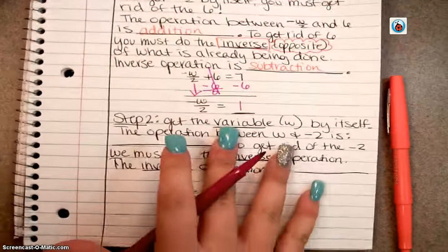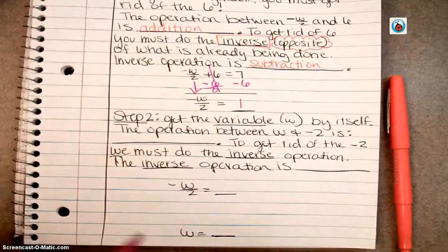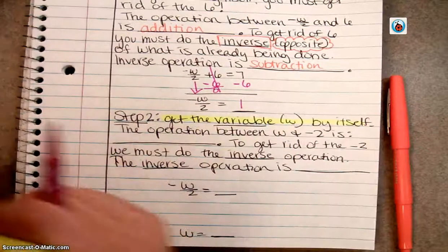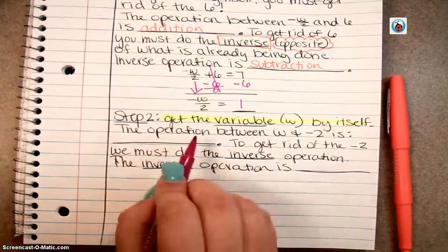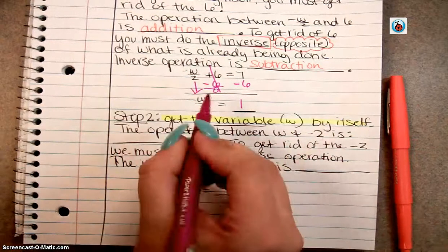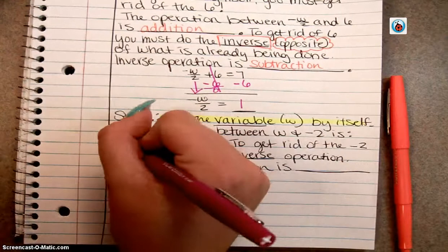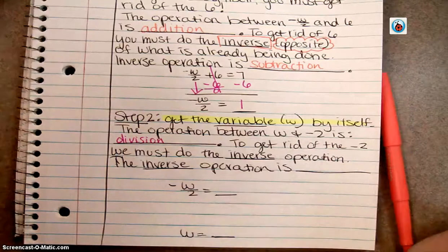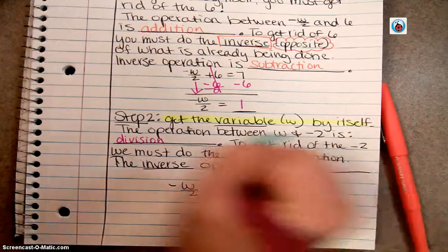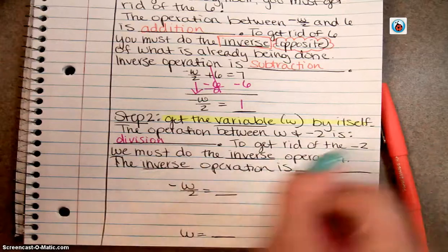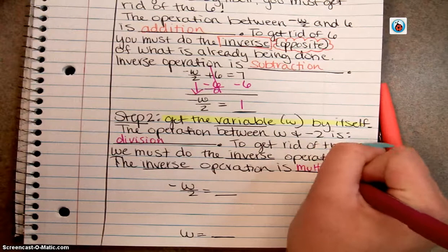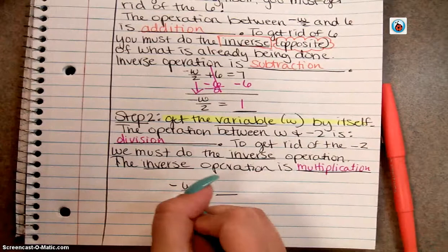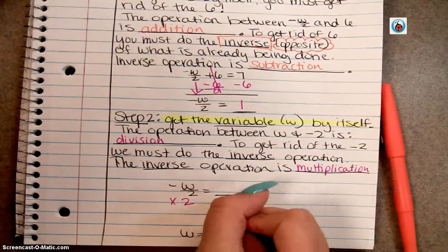Now, remember, our step 2 is we're going to get the variable w by itself. We're going to complete our goal. The operation between w and negative 2. Remember, if you see this little bar, it's being divided. So the operation is division. To get rid of the negative 2, we must do the inverse operation. And the inverse of division is multiplication. So we're going to multiply both sides by negative 2.